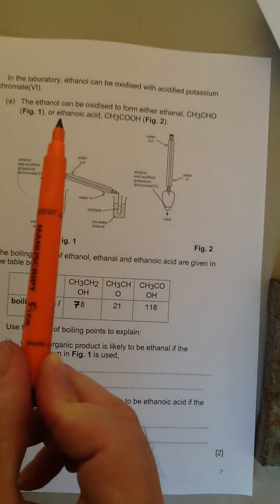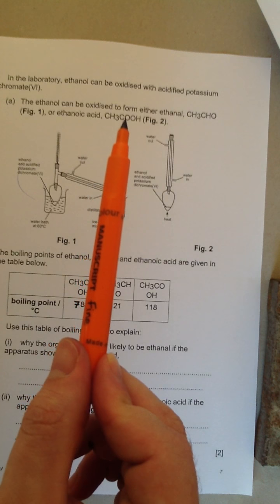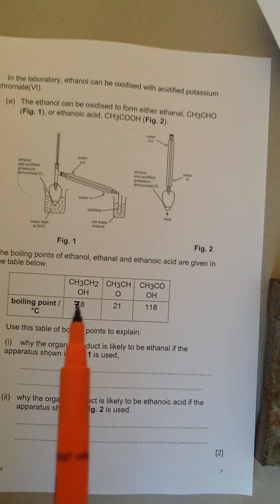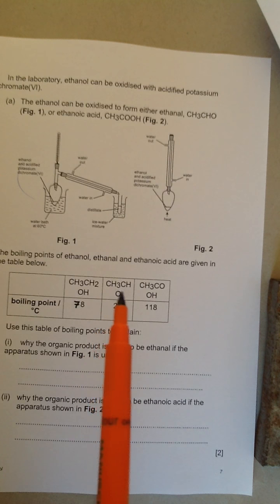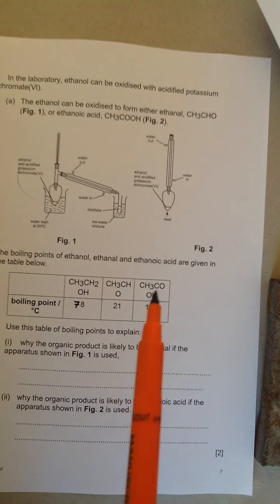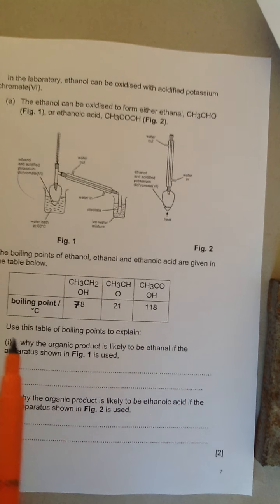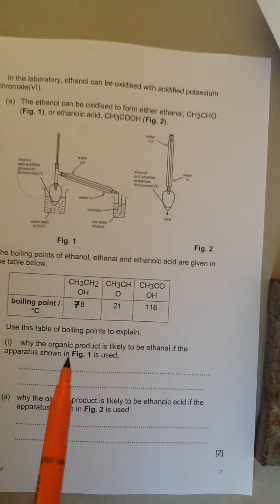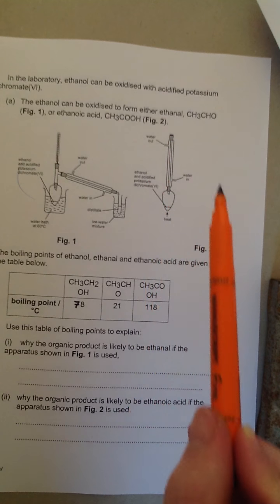So the question says the ethanol can be oxidized to form either ethanal, CH3CHO, or ethanoic acid, CH3COOH. The boiling points of ethanol, ethanal and ethanoic acid are given in the table below. Ethanol, the alcohol, is 78 degrees C. Ethanal, CH3CHO, is 21. And ethanoic acid, CH3CO2H, is 118 degrees C. It says use the table of boiling points to explain why the organic product is likely to be ethanal if the apparatus in figure 1 is shown, and why the organic product is likely to be ethanoic acid if the apparatus in figure 2 is shown.